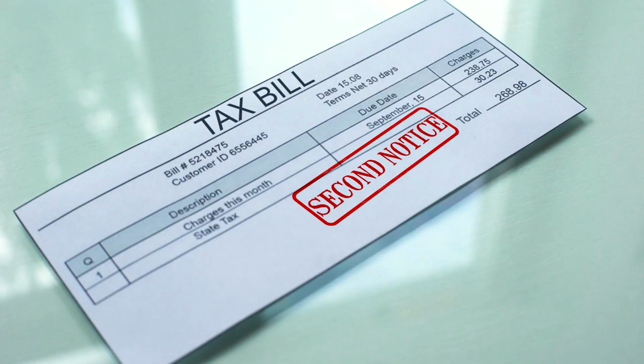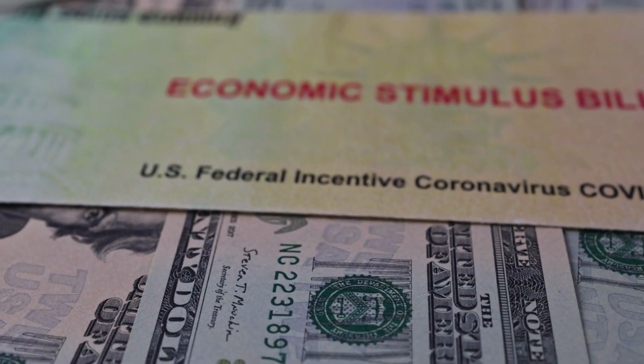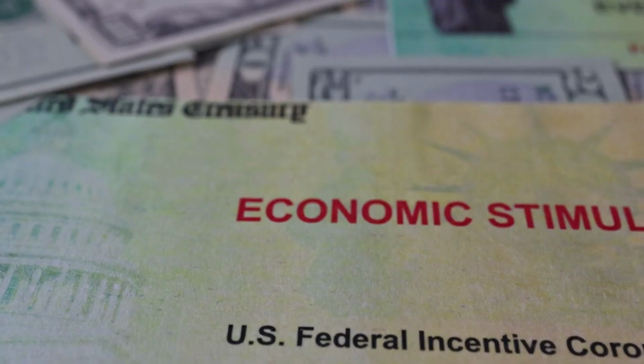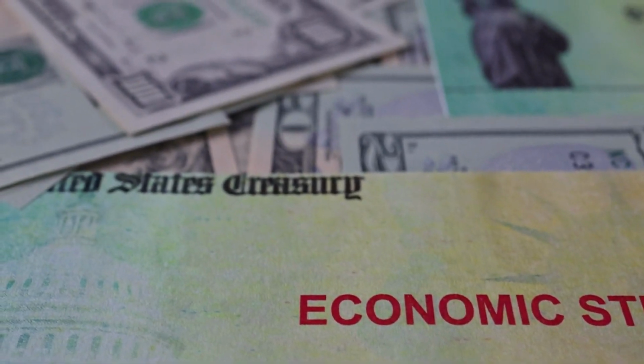Always take property tax bills seriously. If you're struggling, contact your local tax office. They may offer payment plans or hardship programs to help you avoid penalties.